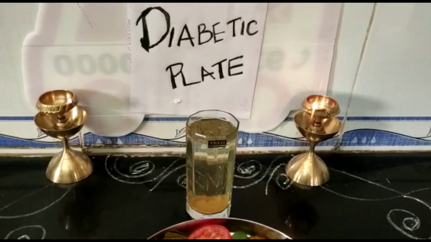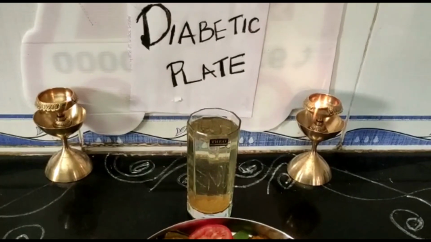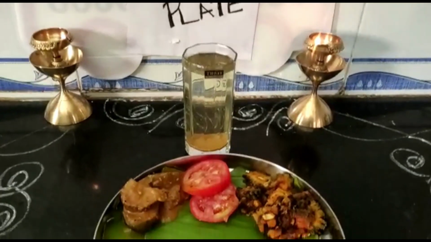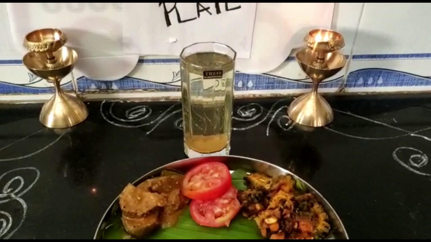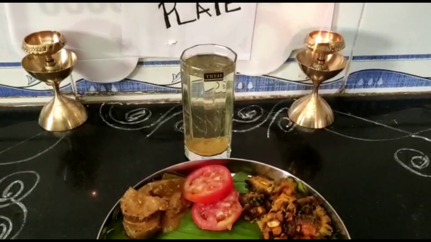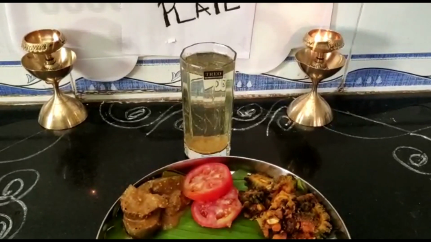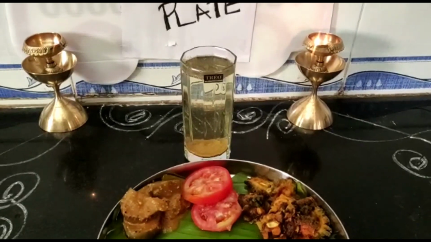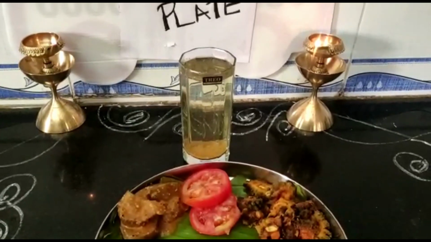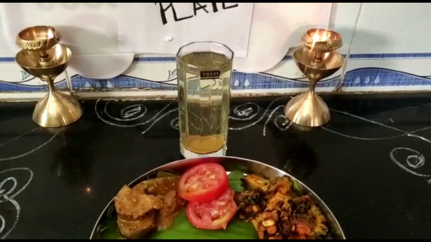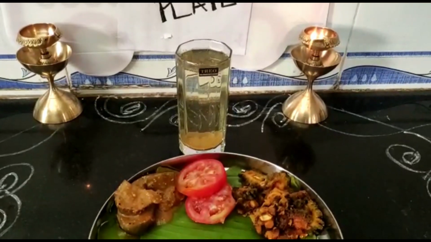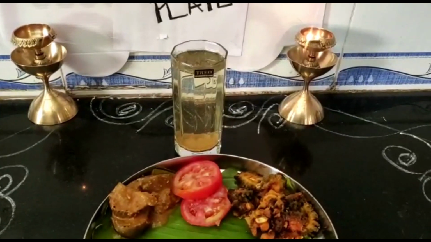Coming to the diabetic plate, as we remember, half of the plate should be filled up with vegetables, that is, non-starchy vegetables, because they control the blood sugars. Their glycemic index is low.